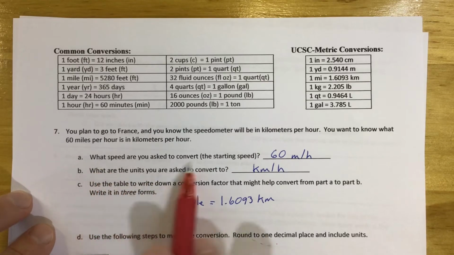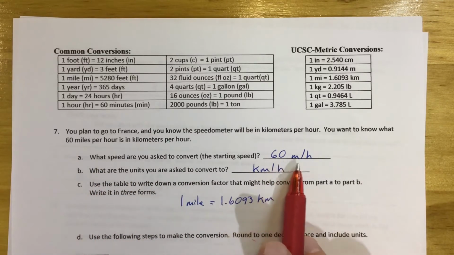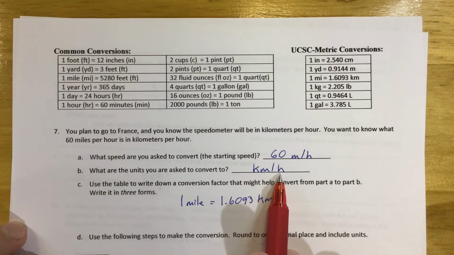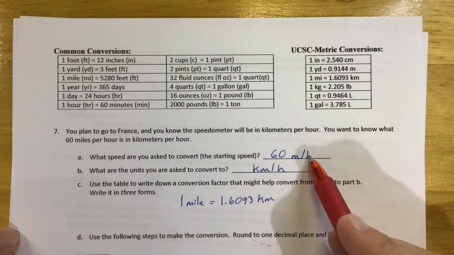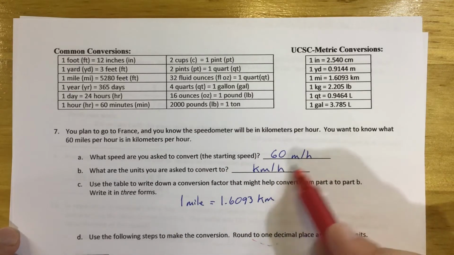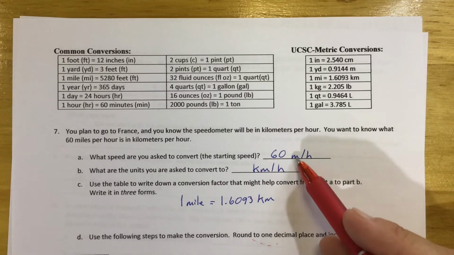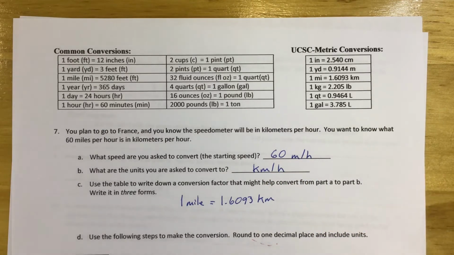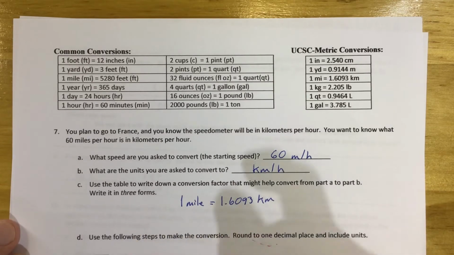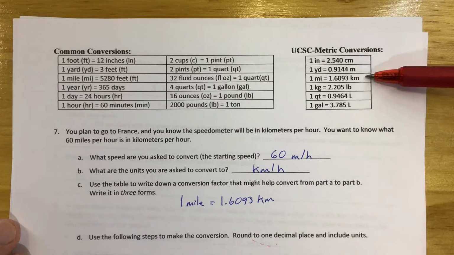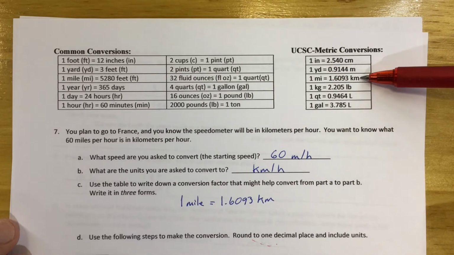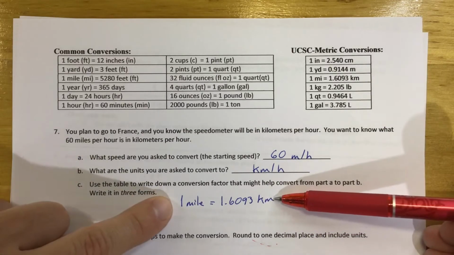All right, what is the speed that you're asking to convert? We want to change 60 miles per hour. What are the units that you want to convert to? We want to get to kilometers per hour. So we're not really concerned with changing our time part here. The hours is all the same. What we're trying to do is change miles to kilometers. So we're going to go to our table and look for a spot where we can find a comparison between miles and kilometers. This, of course, is going to be the 1, but it is located over here. It tells us that 1 mile is going to be equal to 1.6093 kilometers. That's what we want to use.